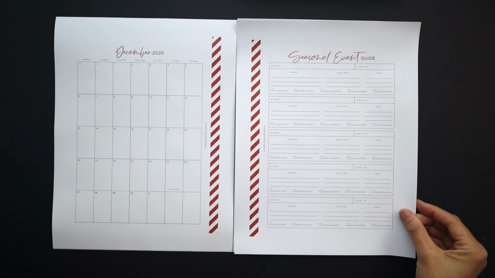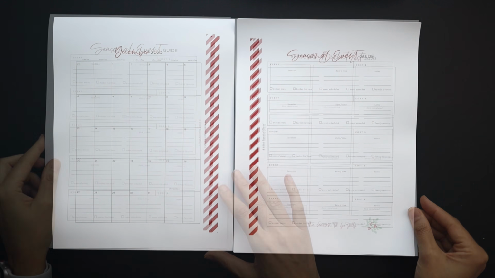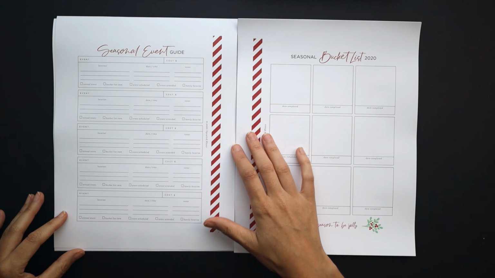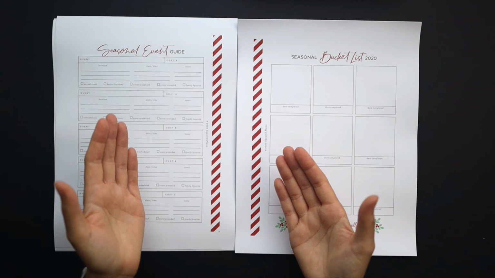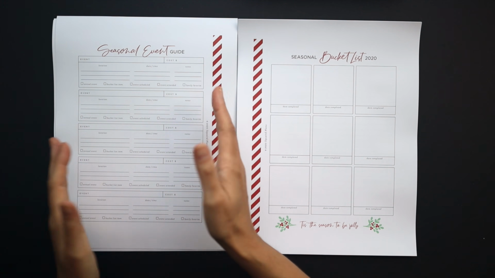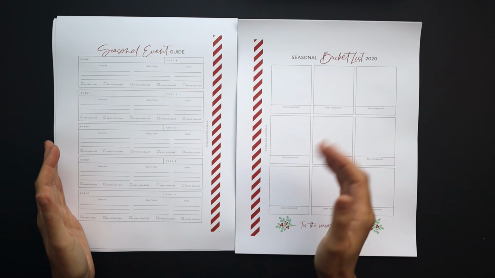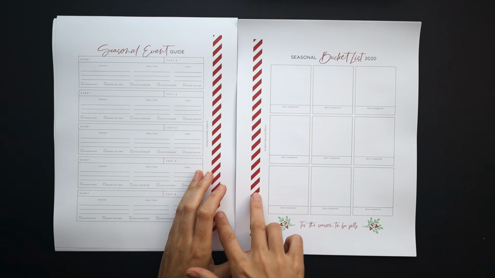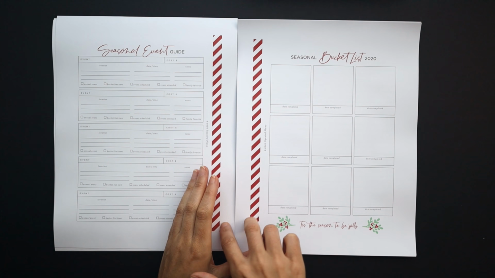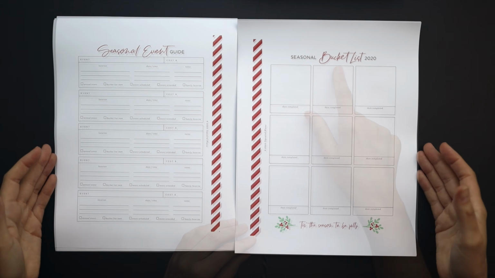So I have a full sheet here with 5 event boxes, then a back side. Most of these have a front and a back, so that if you want to shuffle around the pages, you can make sure that you can do left and right side pages wherever you see fit, because I do include this candy striped spine area on the insert.